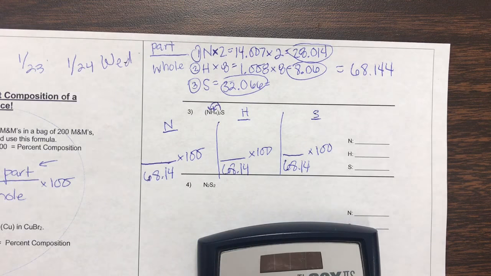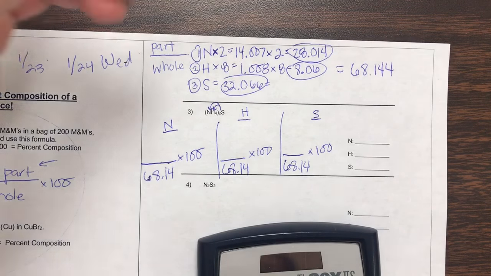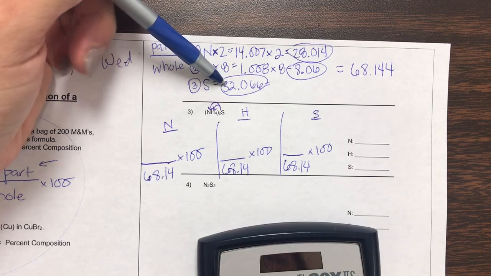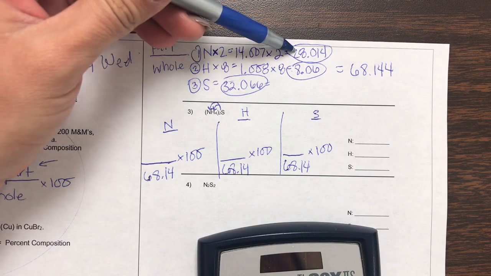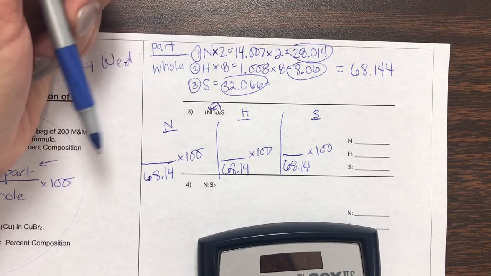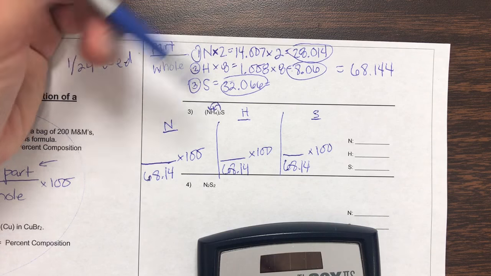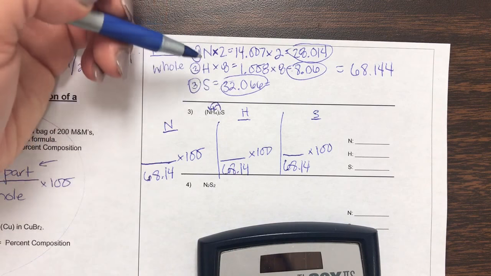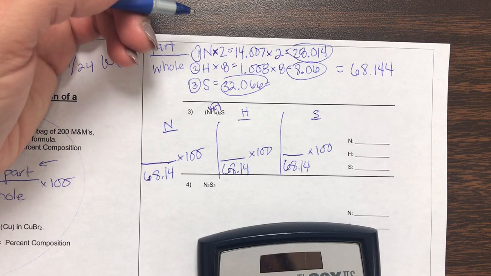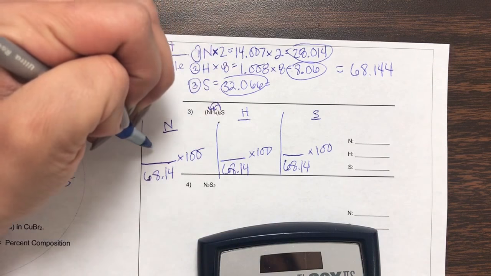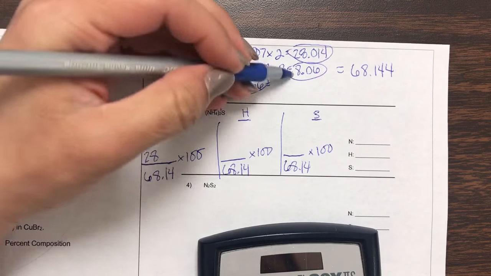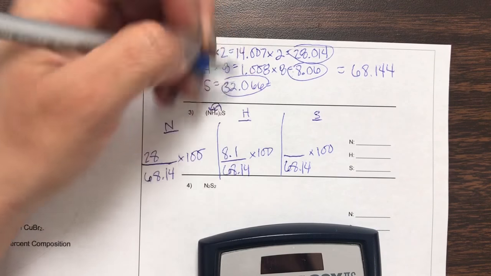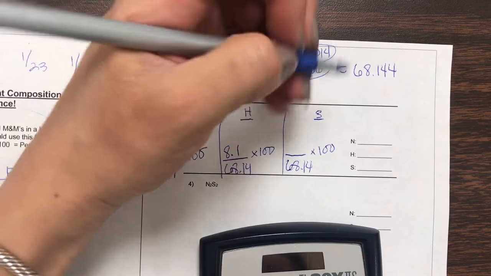And the part is what they individually weighed by themselves. So sulfur was 32.06, hydrogen 8, nitrogen 28. Just looking at these numbers, who's going to have the highest percentage? Whoever has the most mass, so it should be sulfur, and we'll see what we get. Nitrogen weighed 28, hydrogen 8.1, sulfur 32.1.